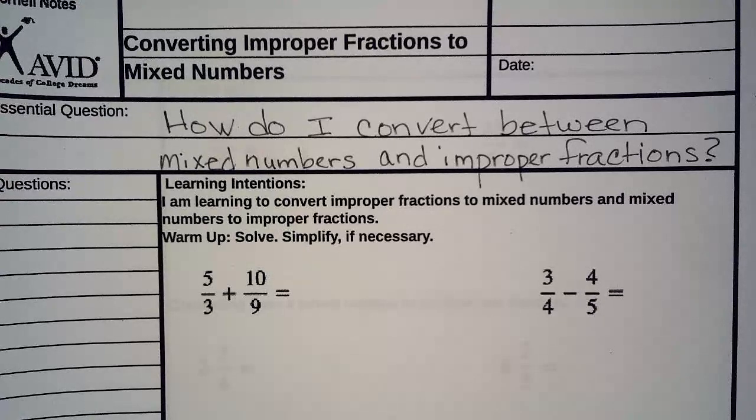We are going to look at converting improper fractions to mixed numbers and mixed numbers to improper fractions. So, how do I convert between mixed numbers and improper fractions is our essential question. Learning intention: I'm learning to convert improper fractions to mixed numbers and mixed numbers to improper fractions.